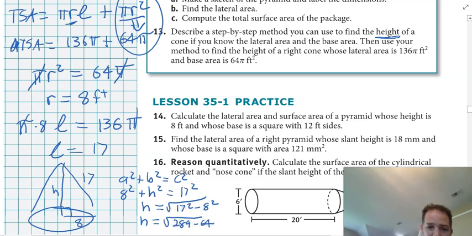So what do we get here? 225? Oh, that's convenient. So 15 is our answer, which equals square root of 225 or 15. All right, so the height would end up equaling 15.